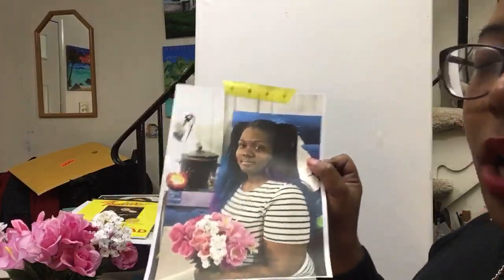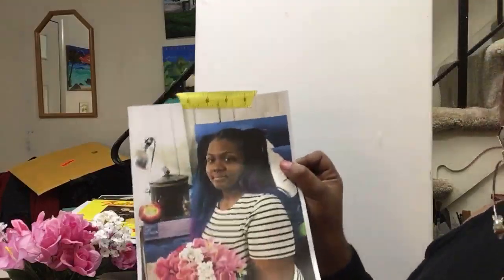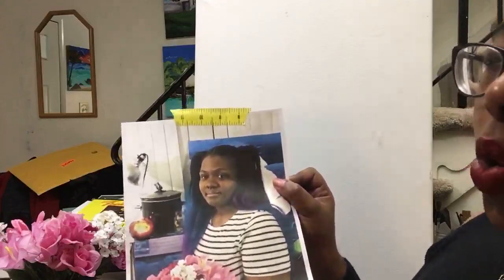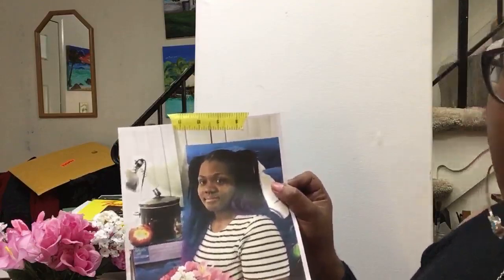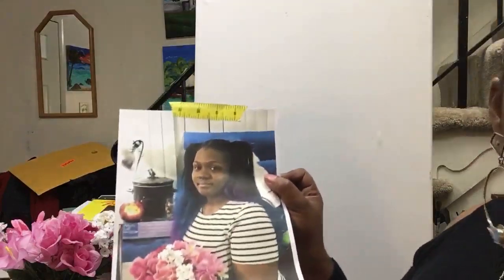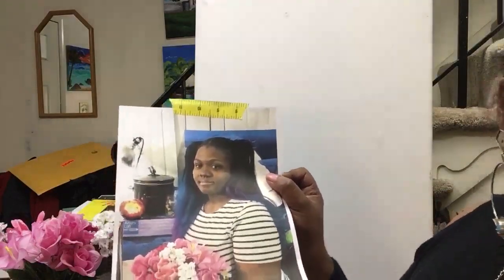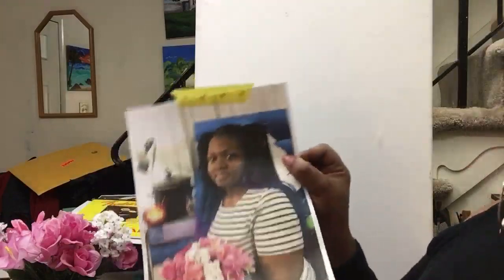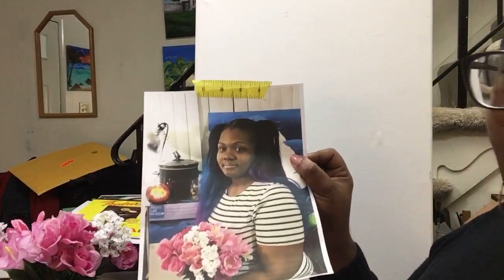Now, most people are not going to print it out. I decided to print it out because I work better when I print things out, because I mostly work in oils and I spend quite a bit of time painting my portraits, sometimes several days, several weeks, several months. So for me, I prefer to print out my photos.